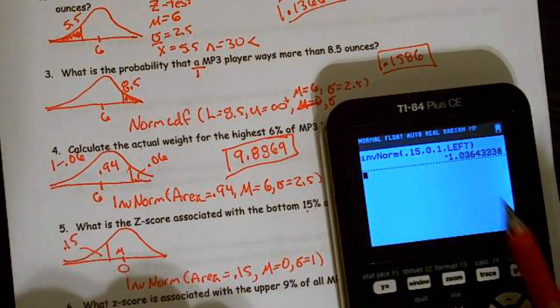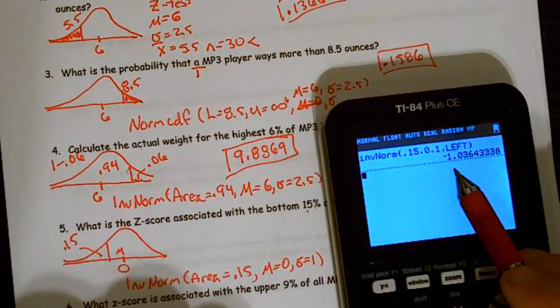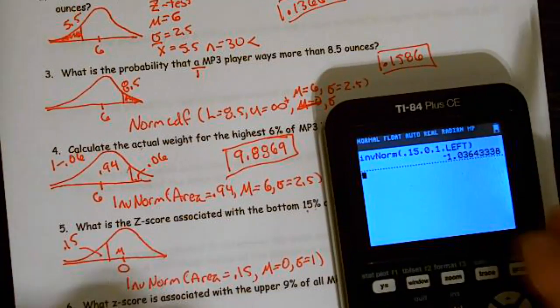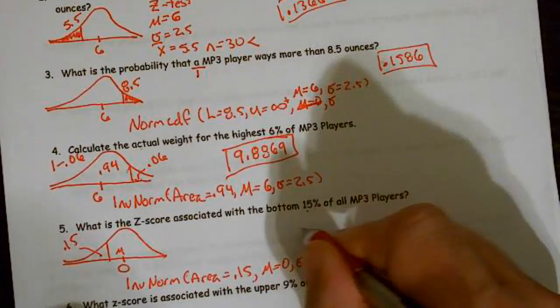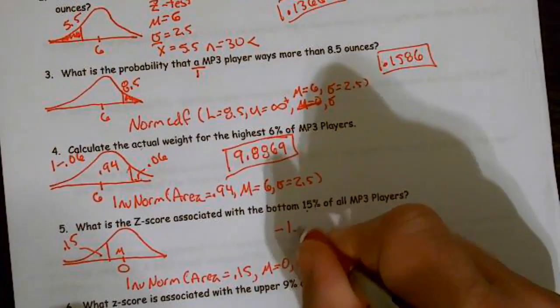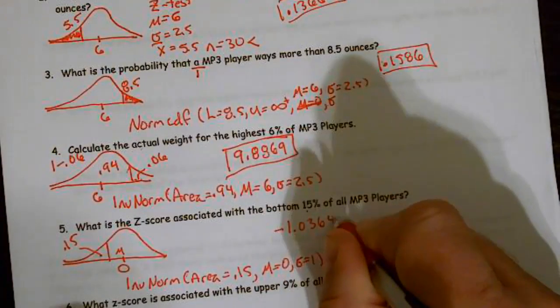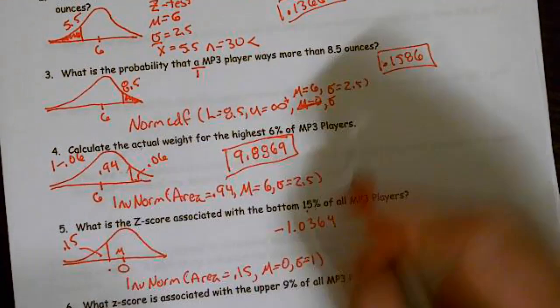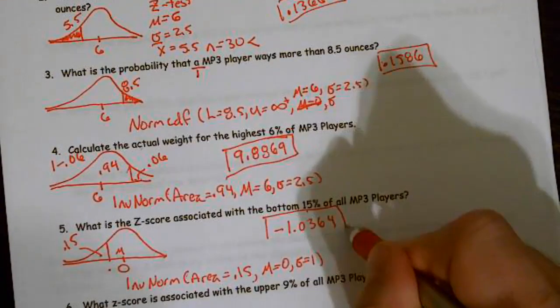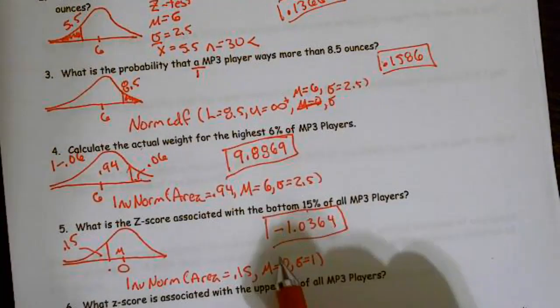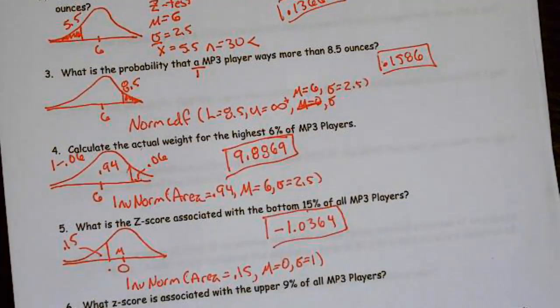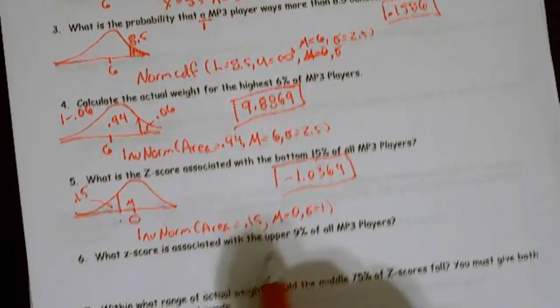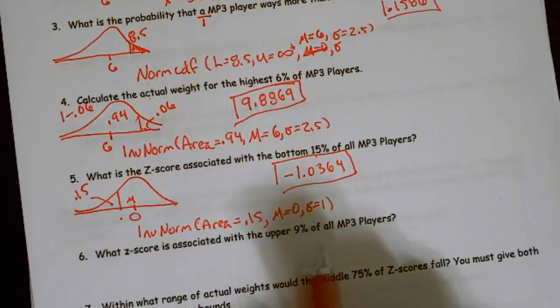And we end up getting a z-score of negative 1.0364. So I need to ask myself, does it make sense? And the answer is, well, yes, it does, because we're below 0, so we would expect our z-score to be negative. And once again, always 4 decimal places. What is the z-score associated with the upper 9%?